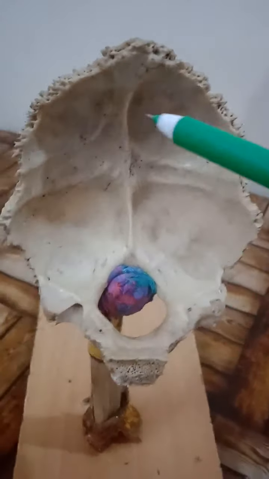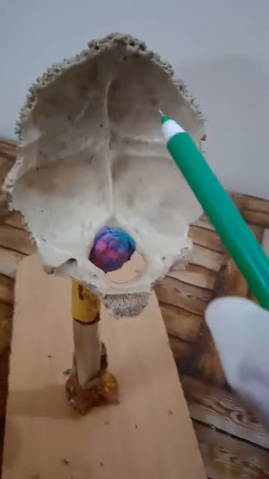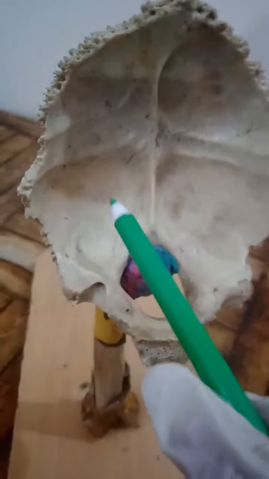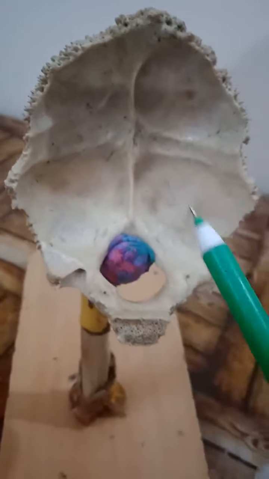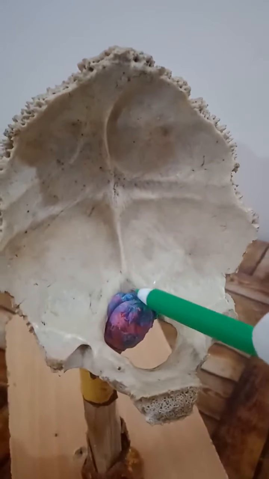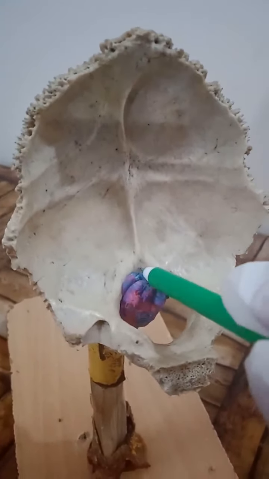This triangular hollow gives a space to the posterior part of the occipital lobe of the cerebral cortex, and these two quadrangular hollows give a space to the cerebellum. This small triangular space is known as the vermian fossa, and it gives a space to the vermis of the cerebellum.